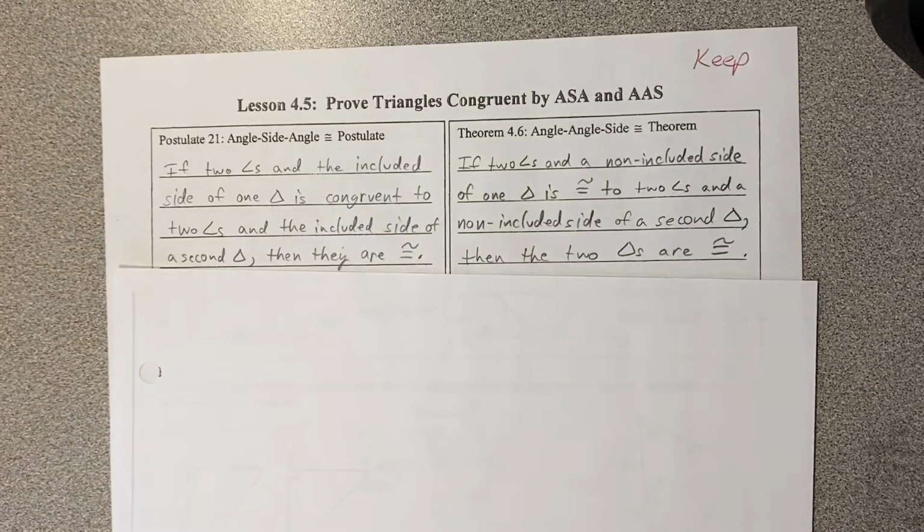All right, hello Geometry Honors. This is lesson 4.5, Prove Triangles Congruent by Angle, Side, Angle, and Angle, Angle, Side.